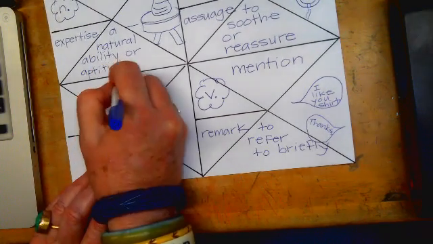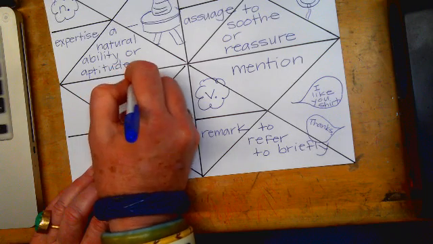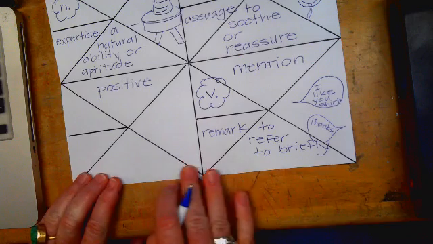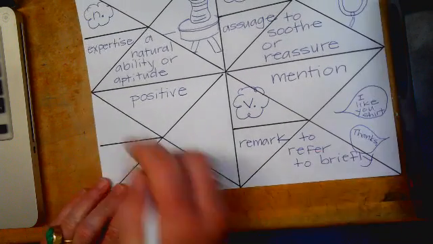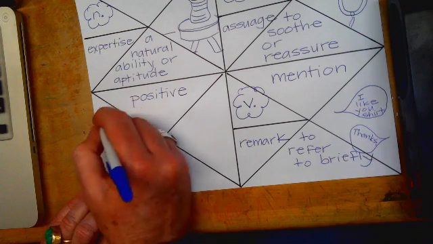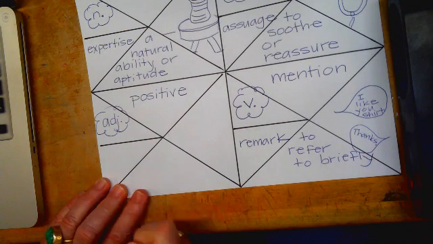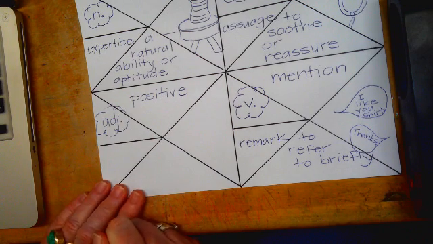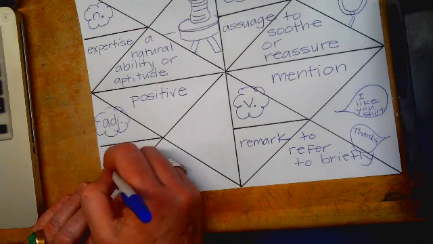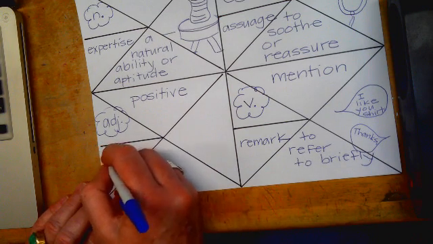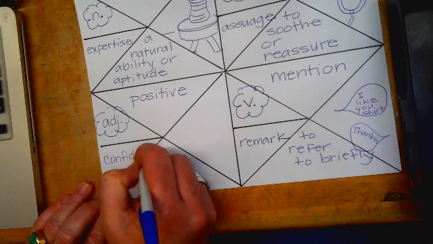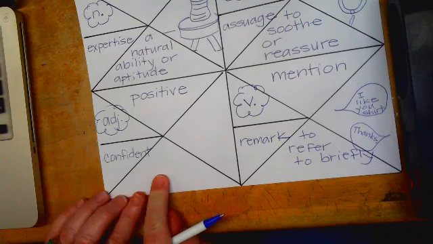Okay, our next word is positive. Positive is an adjective, so we're going to write ADJ. If you're positive, usually you're confident about something, so the synonym is confident.